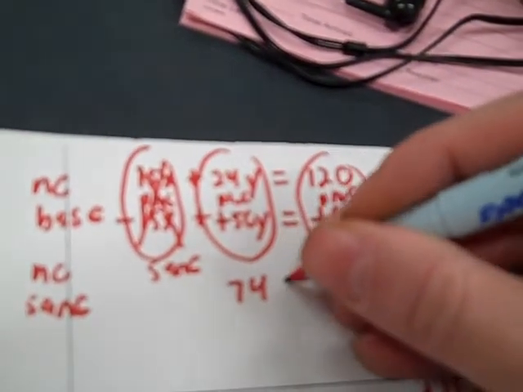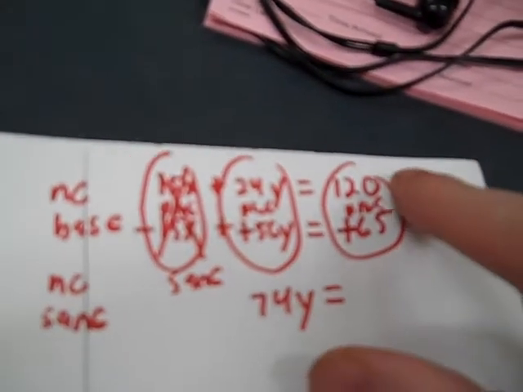Okay. So I take 15 plus negative 15, and I get 0. I take 24, and 50 is now positive, 24 plus 50, and that's 74y. Then I take 120 plus 65. 65 is positive now, so 185.